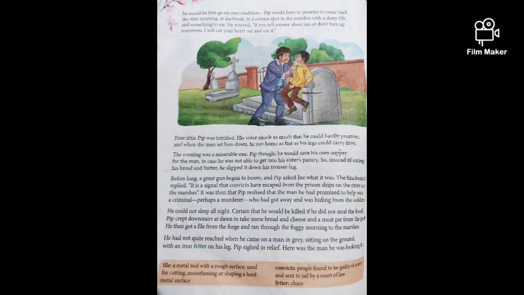That evening was very unhappy. So Pip thought that he would save his dinner for the man, because he might not be able to get into his sister's pantry. So what he got to eat, he did not eat, but quietly kept it in his trouser pocket for the man.